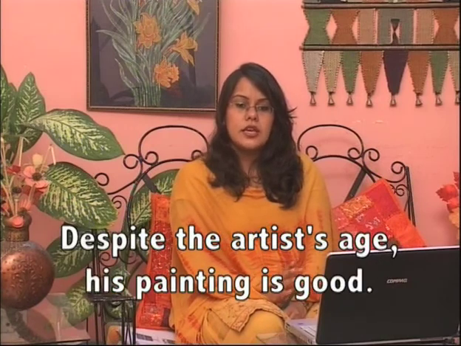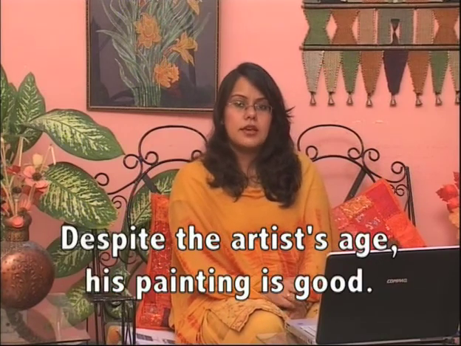Next, despite the artist's age, its painting is good. Now, the painting is of the artist and he is a living being. So we say, despite the artist's age, his painting is good. Next, I cut me when I was chopping vegetables.